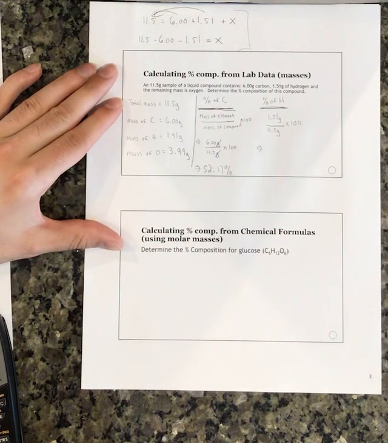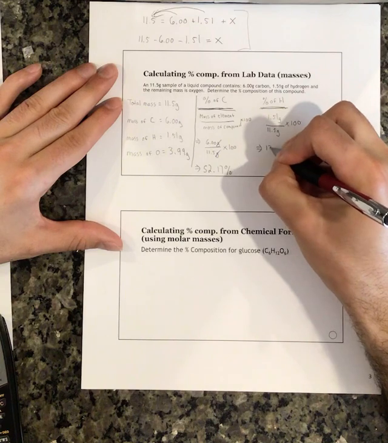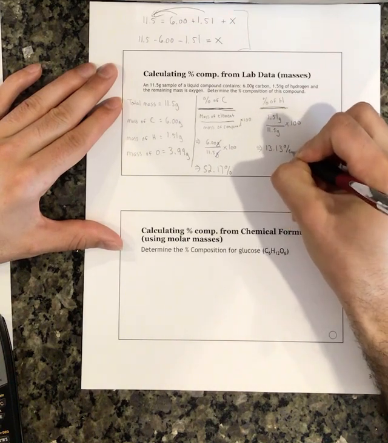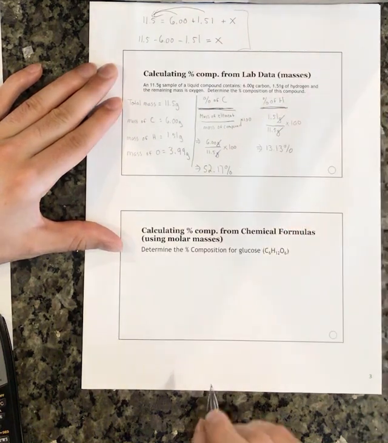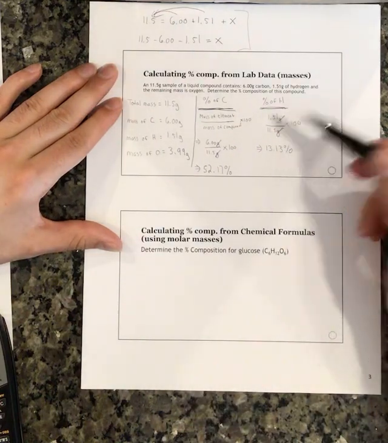Okay, so when I did this here, I got 13.13%. Once again, grams are canceling each other out. Okay, so that's what we get there.